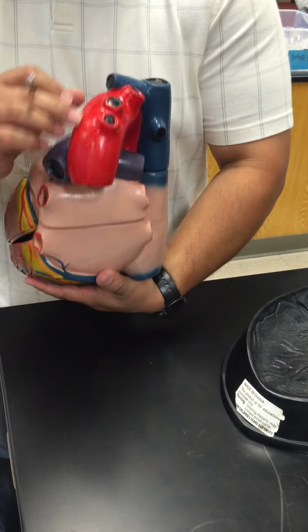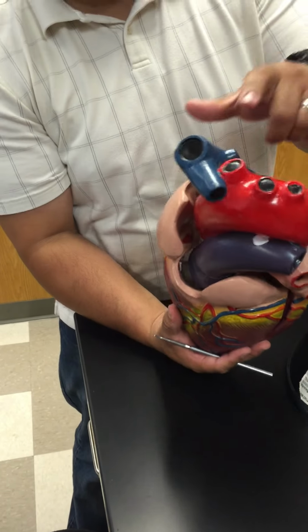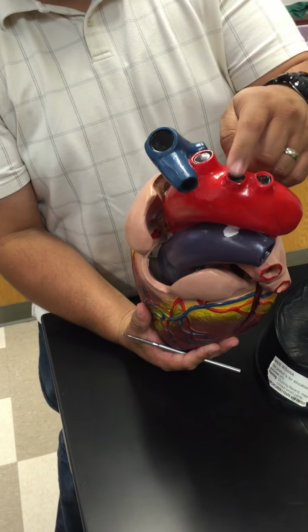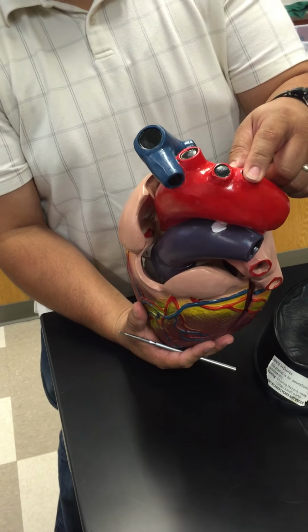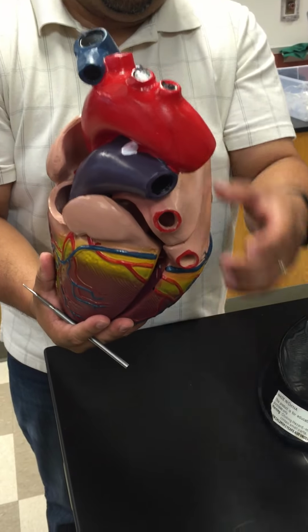On the aorta, notice there's 3 openings here as opposed to the 2 in the cat. So from the anterior view, you would have the brachiocephalic, the left common carotid, and the left subclavian. Then the aortic arch, which will come around and give rise to the thoracic aorta.